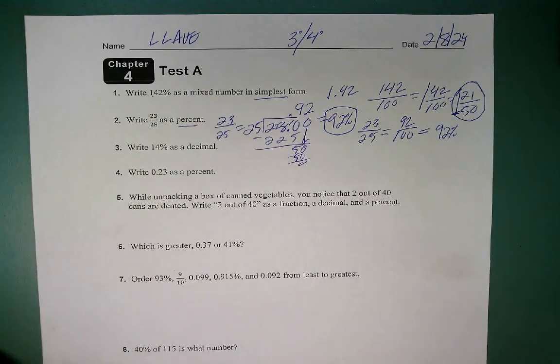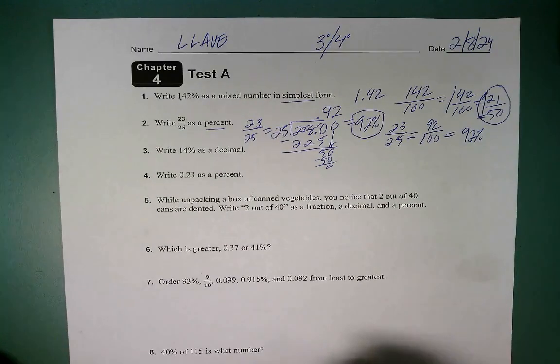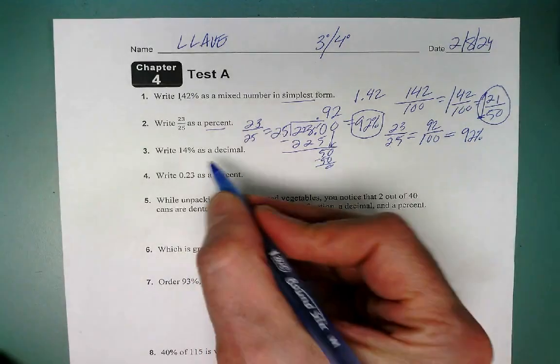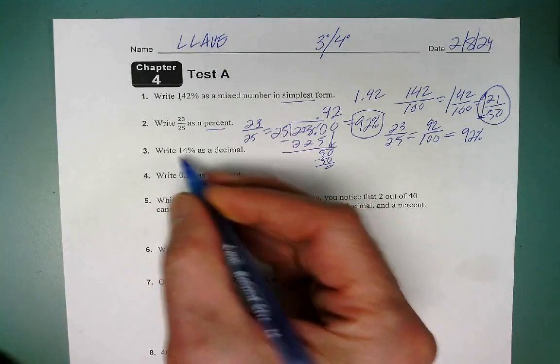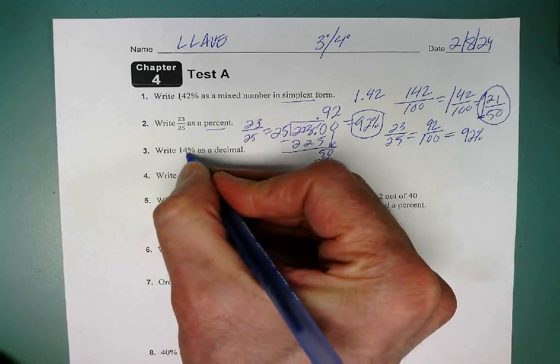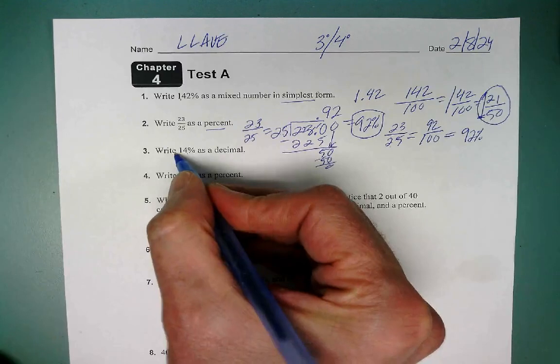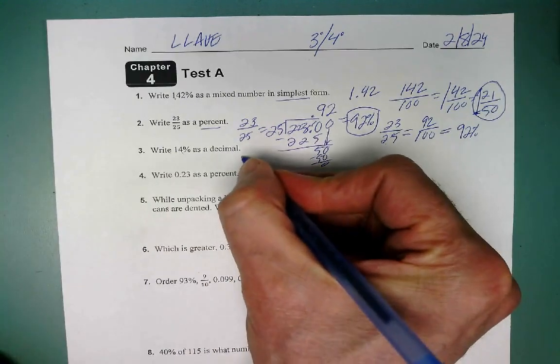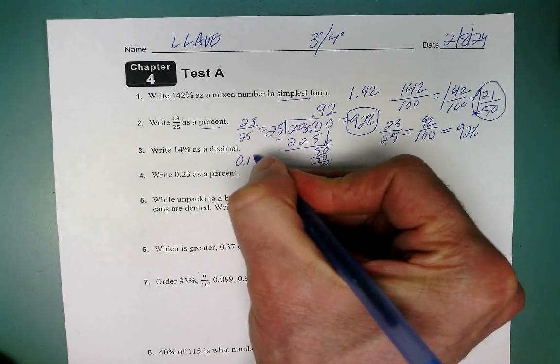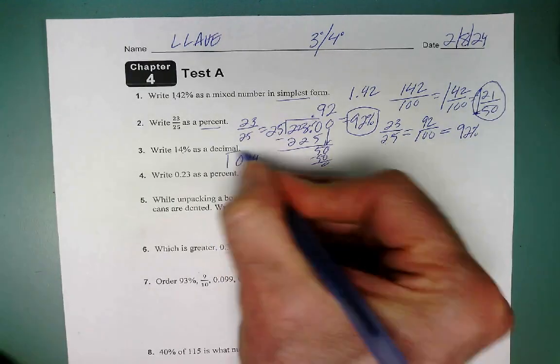All right, 14% to a decimal. These next 2 were the easiest problems on here, if you paid attention. That's a big if for some of you, right? It's easy to change the percent to a decimal or decimal to percent. You just move the decimal 2 spots. From percent to a decimal, you move it 2 spots to the left, so 14%. If it was here, right, and if you can't see it, it's on the right. Move it 2 spots, it ends up in front of the 1. So 14% is 14 hundredths, or 0.14.